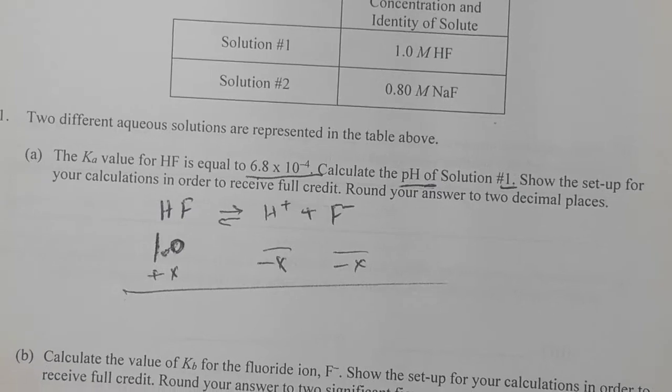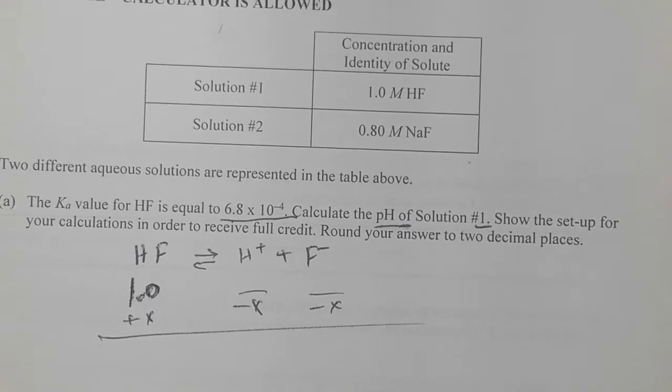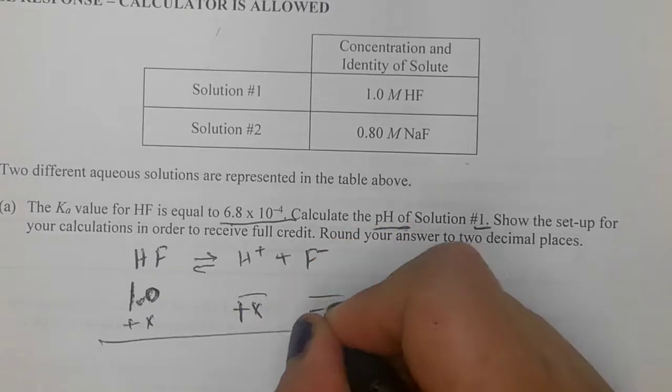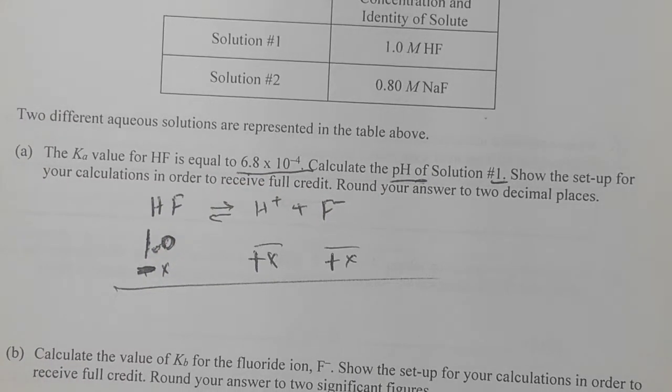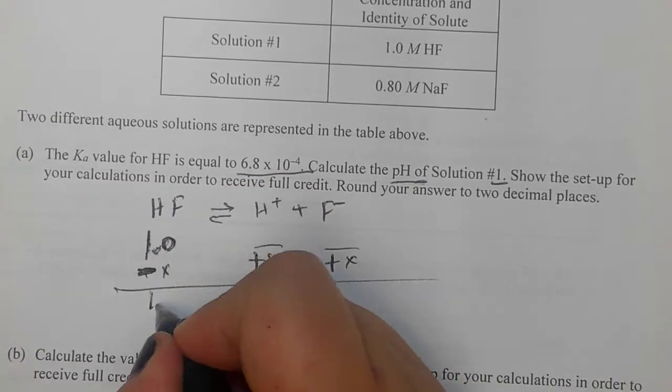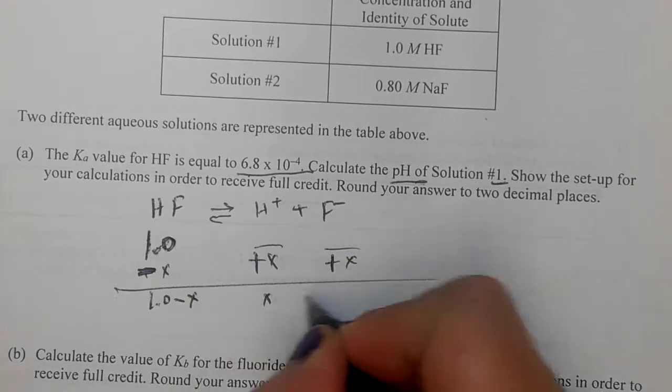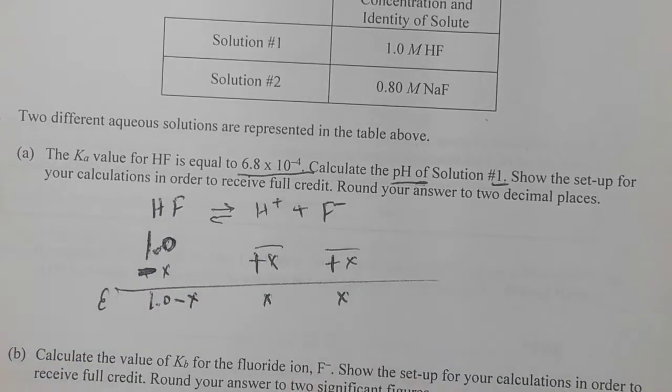Wait, other way around. Both of the minuses switched. Oh, yeah. Oops. Good job. Don't do that. That would be bad because you'll get a negative. All right. So you're going to have 1.0 minus X, X, X. That is at equilibrium. Okay.